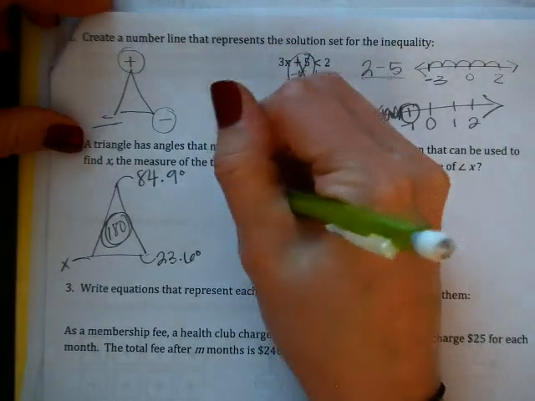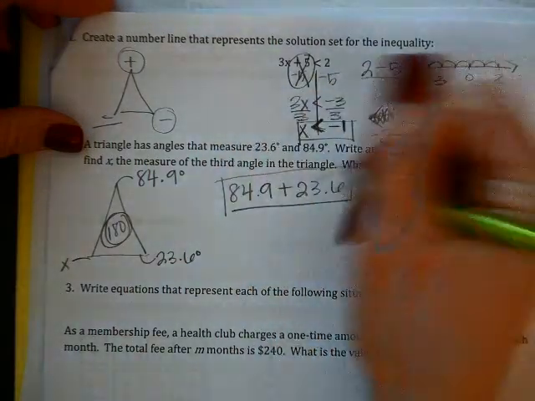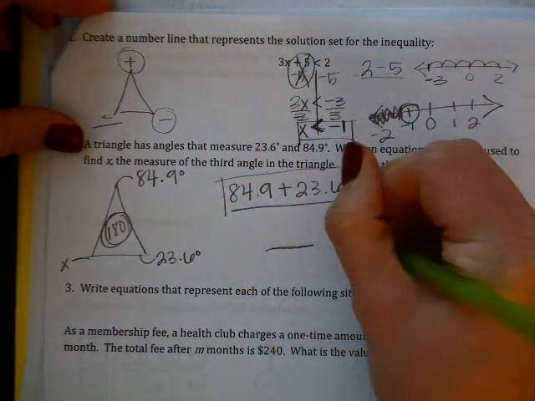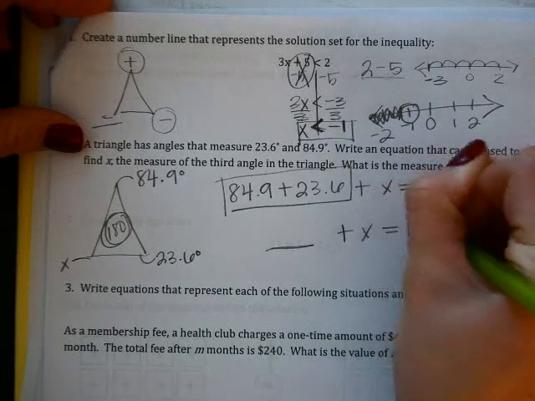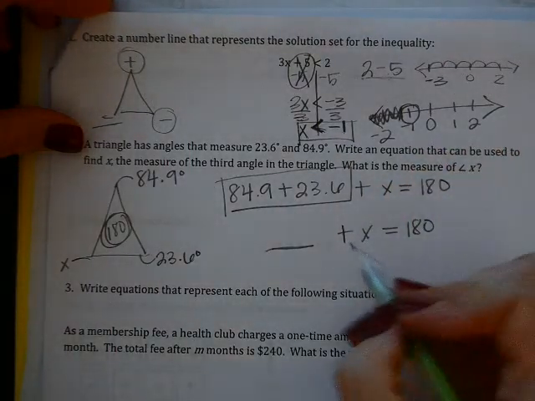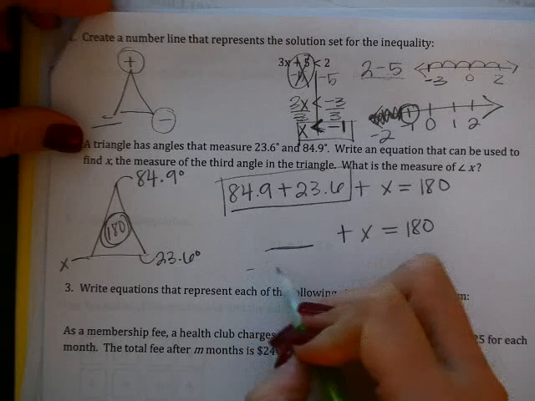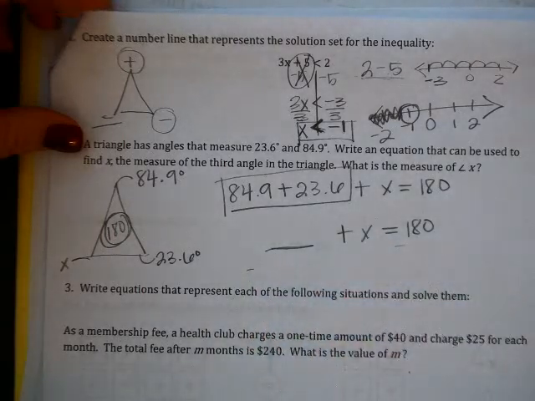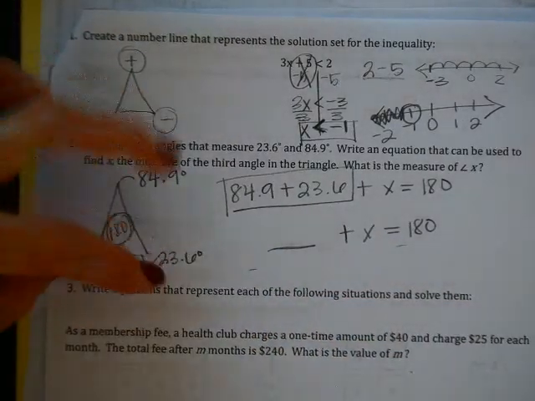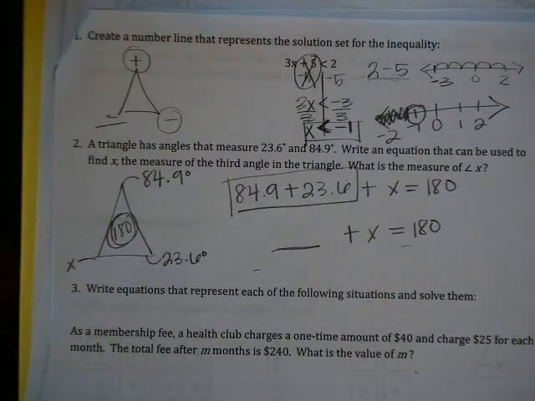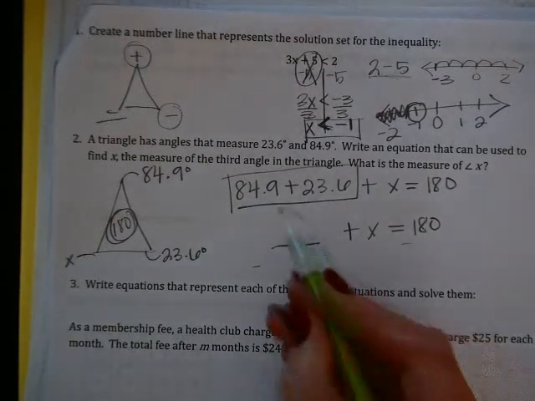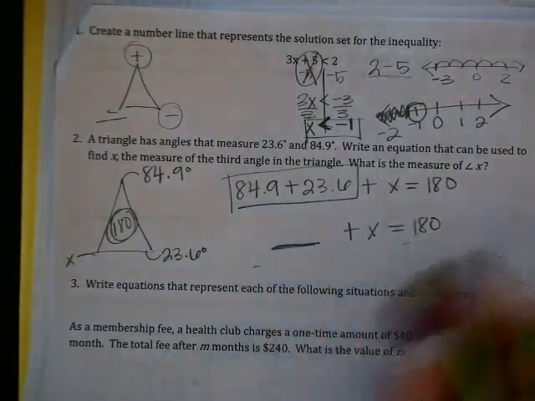Okay, I can combine these two numbers. I can add them up to get one big number, plus x equals 180. From here, to get x alone, you're just going to subtract this number from both sides to have x alone. Basically, you're subtracting these two from 180 to figure out what you have left over for what that last angle will be. Okay, all three of them have to add up to 180. So you'll need to go back and finish solving this one.